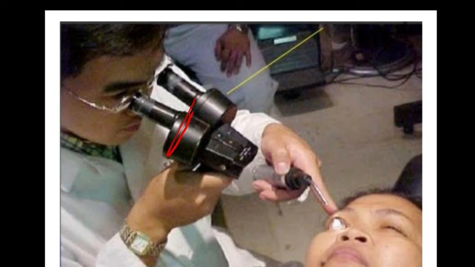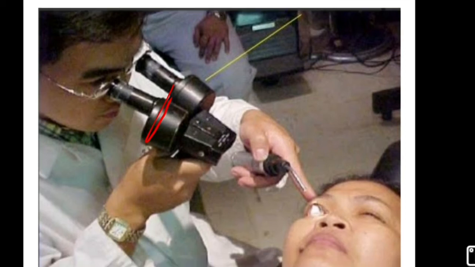It is also useful when you want to examine the fundus through a small pupil using a direct ophthalmoscope. This can be used in surgical treatment of infantile glaucoma as well. So these are the advantages of direct gonioscope.